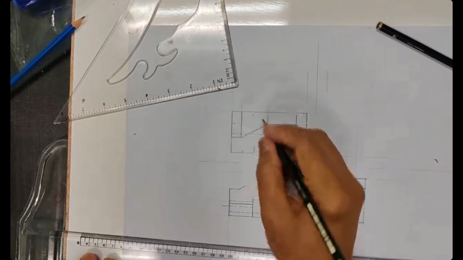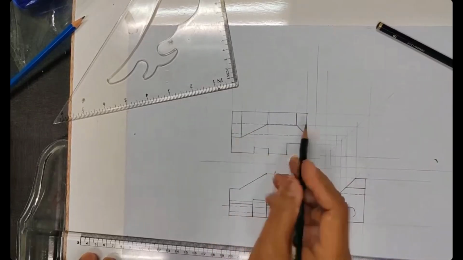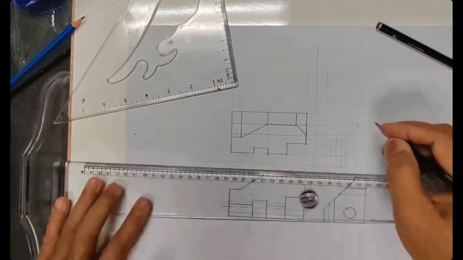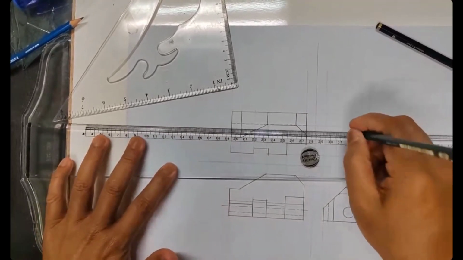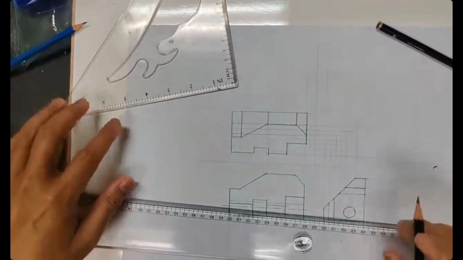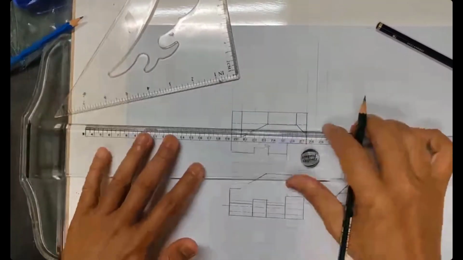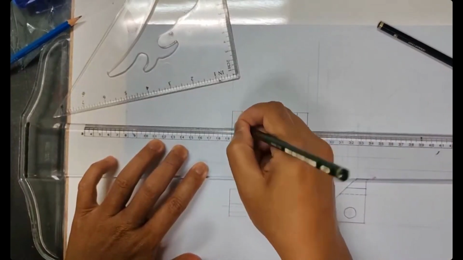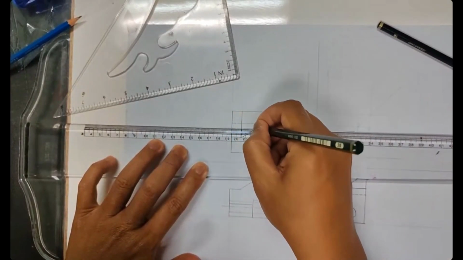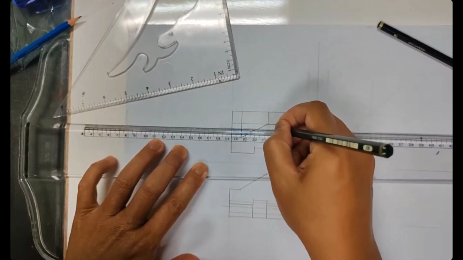So I have the hidden line. The center line goes to that 45 degrees, then I bring it here. So this will be the center line. Using my 2B, the center line passes through the object. Long, short, long, short, long, short, long, short.